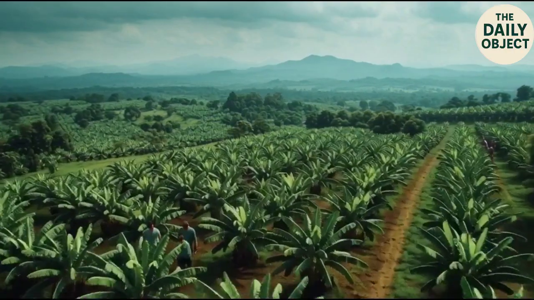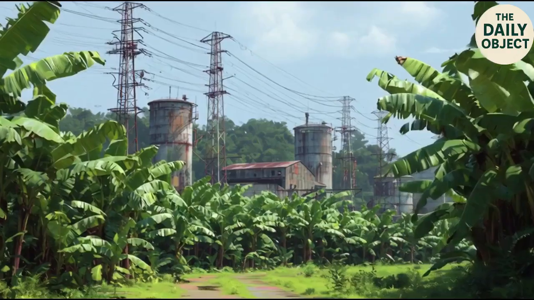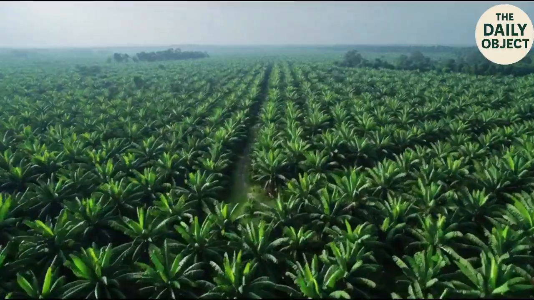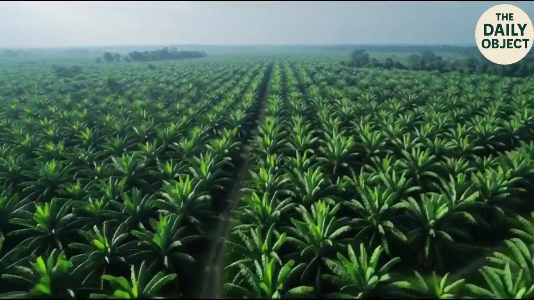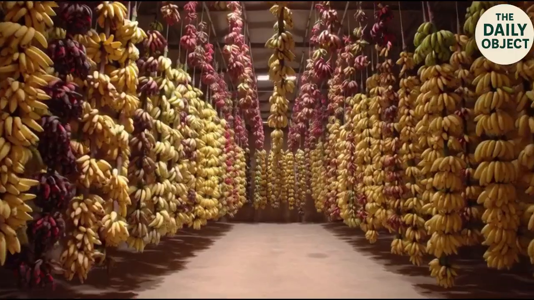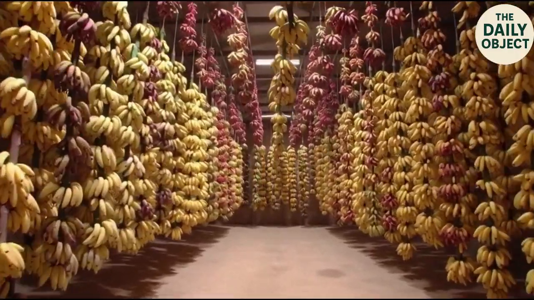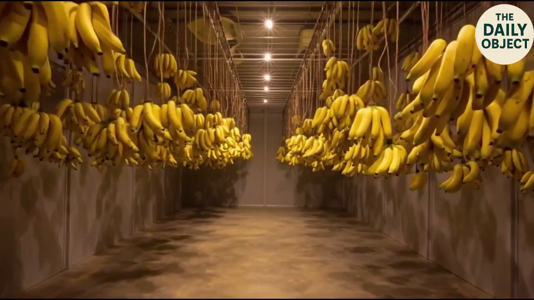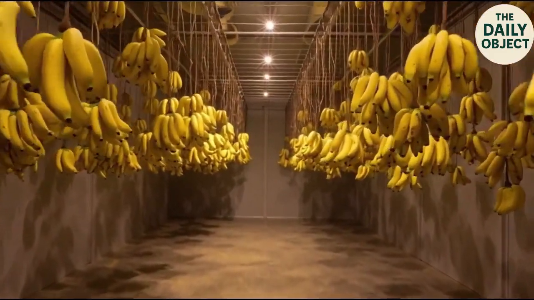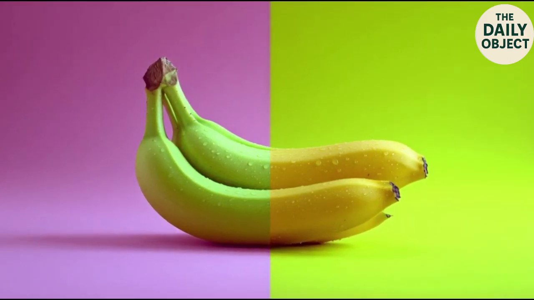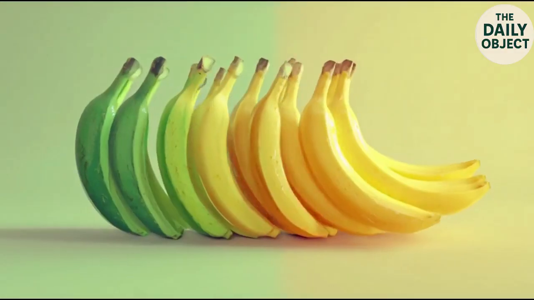Controlled ripening rooms trigger bananas to yellow evenly. Again, the bunch structure makes this possible. One system, one timeline, no randomness. Inside a ripening banana, starch converts into sugar. The fruit softens. The aroma develops. Because bananas grow in bunches, they release ethylene together. That creates a chain reaction. One banana triggers the next. That's why bananas ripen in sequence, not randomly.